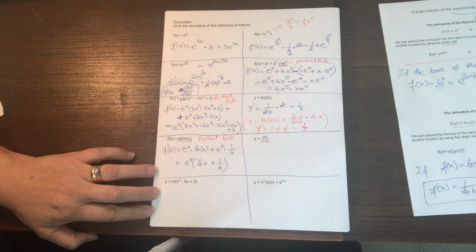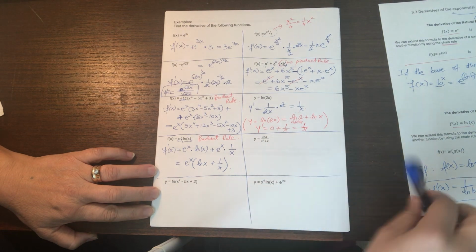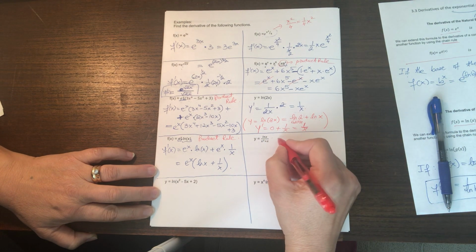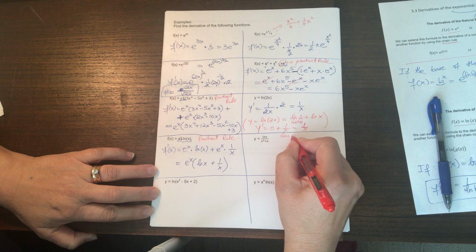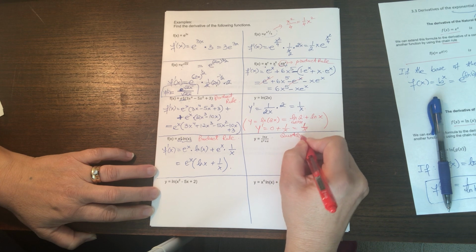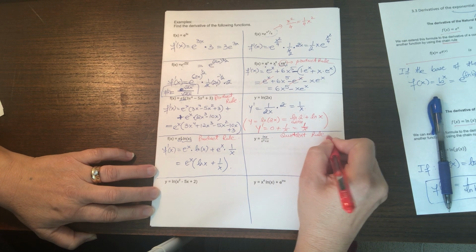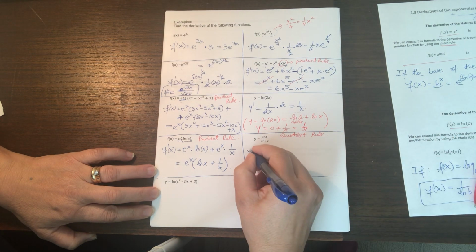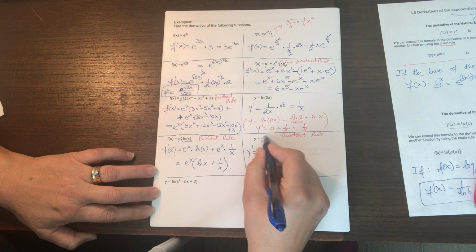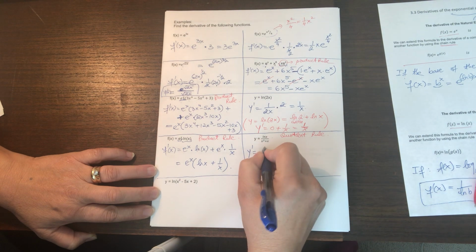Now, what rule are we going to use for this problem, which also cannot be simplified? And you guessed it correctly, it's the quotient rule. So what does the quotient rule say? It's the derivative of the top. And what's the derivative of the top?